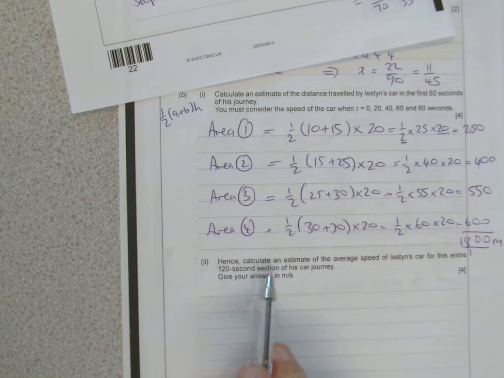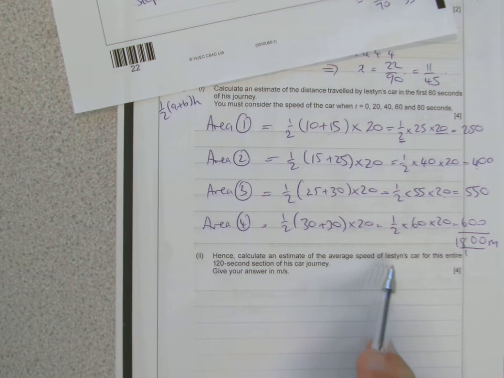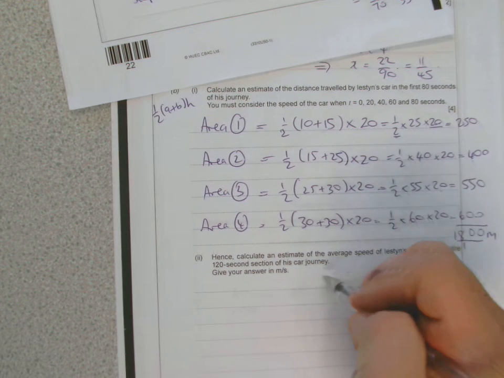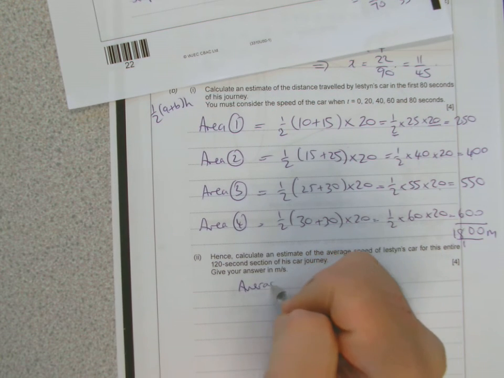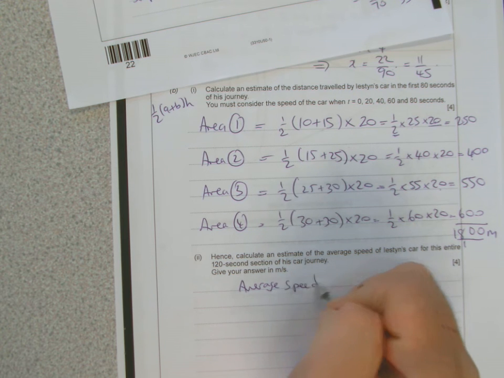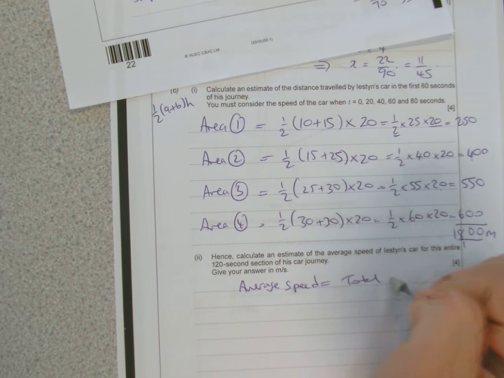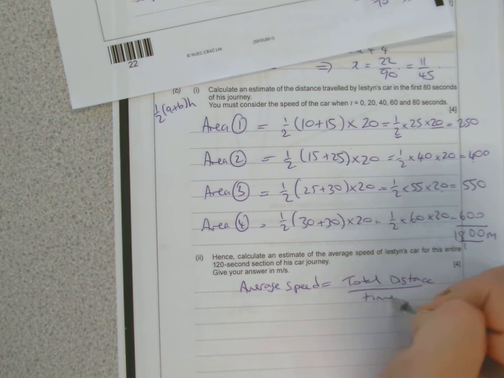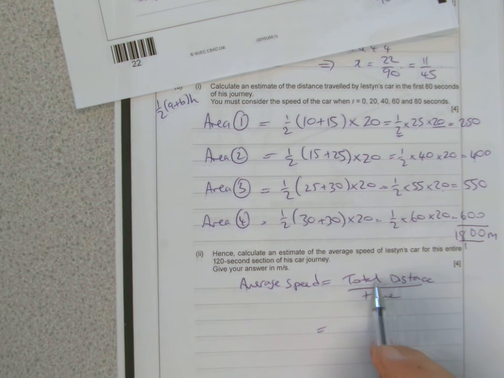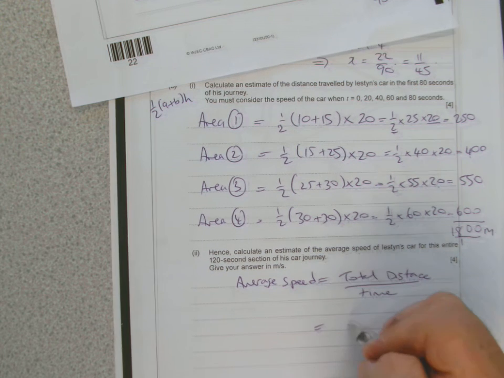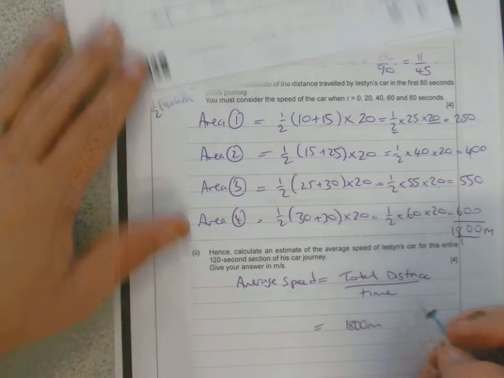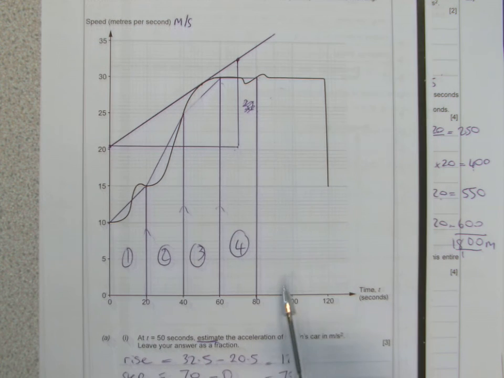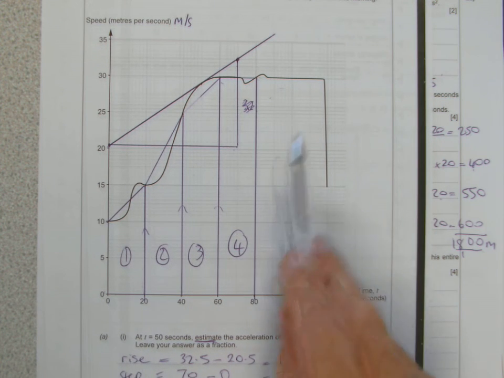It says in part 2, hence calculate an estimate for the average speed of Yestin's car for his entire 120 seconds. Remember, average speed is total distance divided by time. Now the total distance in this case, well, we've got 1800 meters already, haven't we? Let's think about what the distance is here. Because it says the whole 120 seconds, we need the area here.